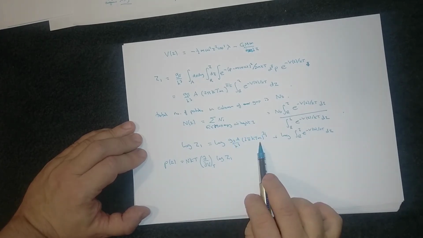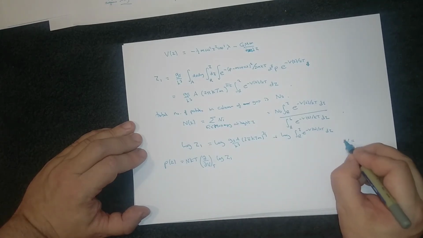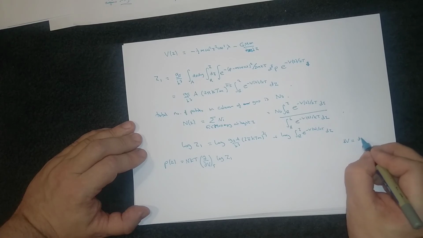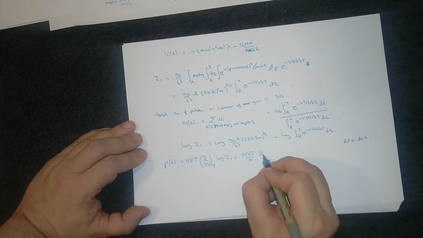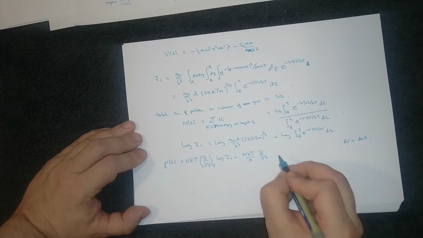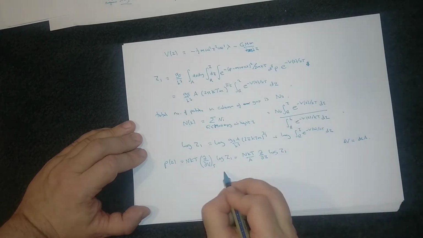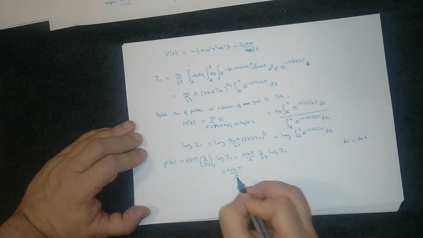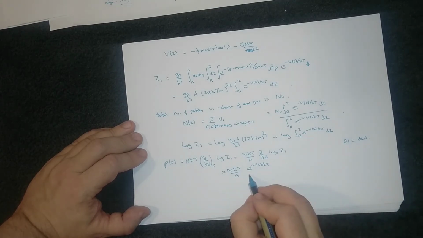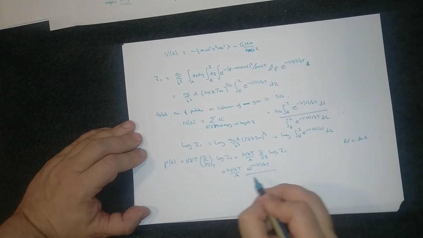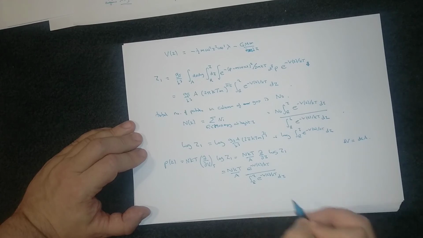This thing doesn't depend on the volume. Actually, the volume is just changing by dV, which in this case is just changing dz times A. So this is actually NkT over A d by dz of log Z1. That term's irrelevant, and we just end up with NkT over A e to the minus V of z over kT divided by the integral from R to Z of e to the minus V of z over kT dz.